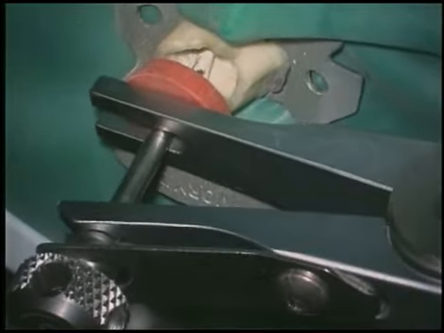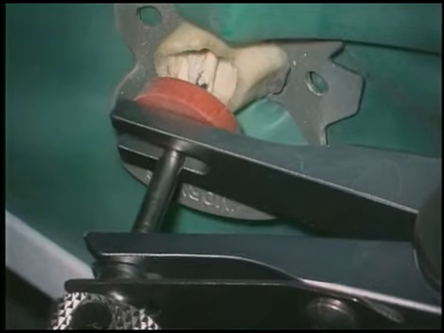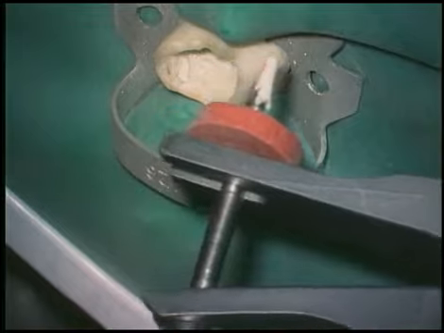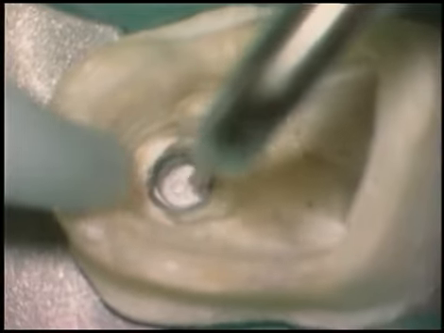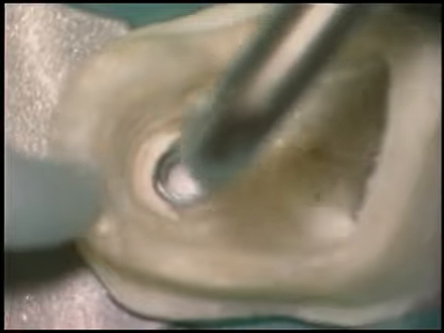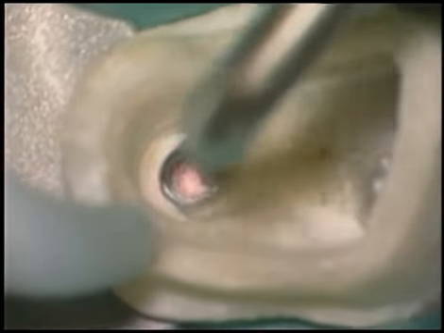Now with the post out, again we're going to encounter cement apical to the post. We can select an ultrasonic parallel-walled instrument used at low intensity to brush cut away and blow out this material. Progress until you see pink gutta percha, and now you can proceed with the appropriate retreatment technique.